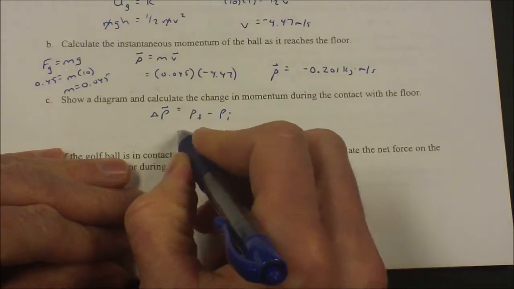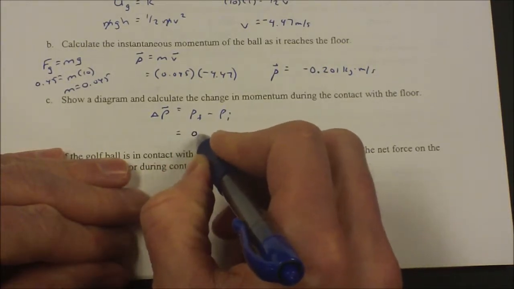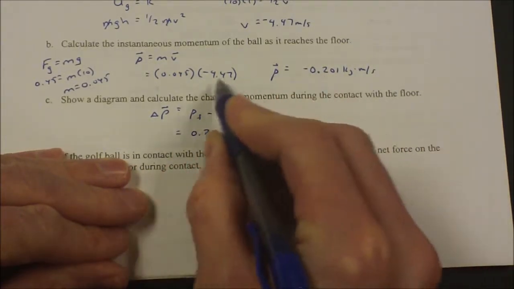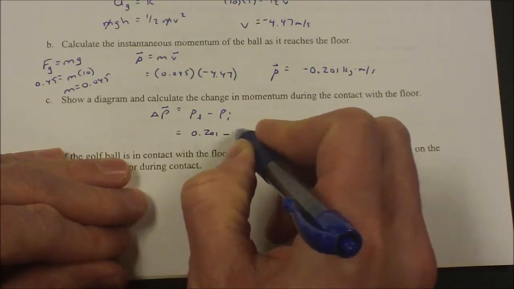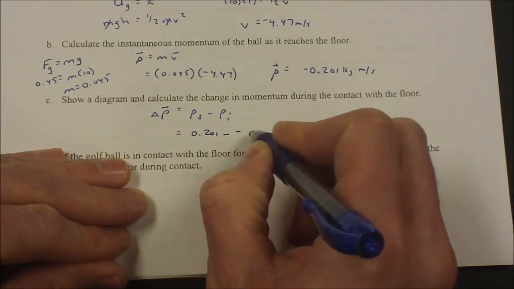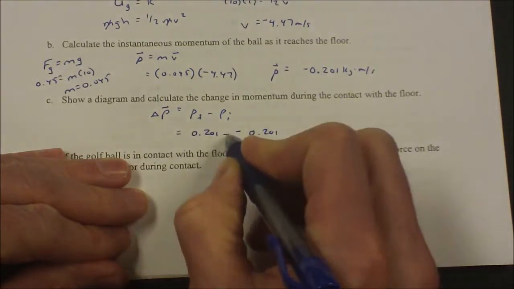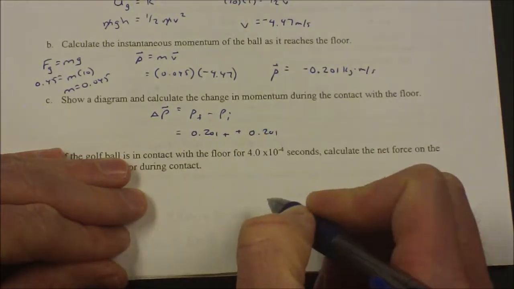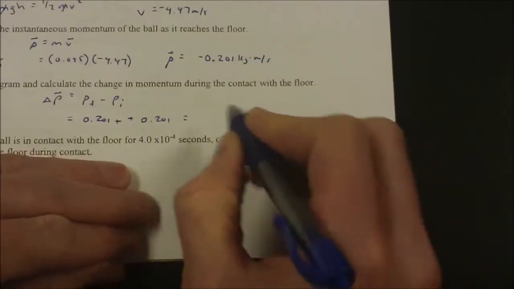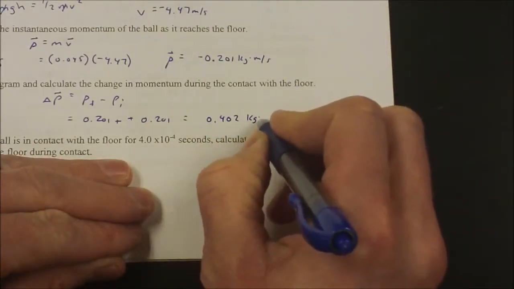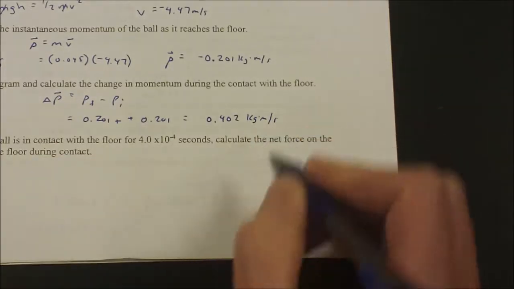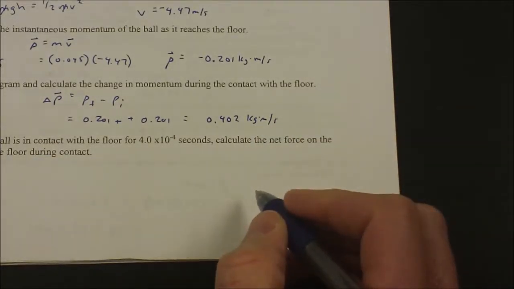My final is going to be upward 0.201, doing the same math here but with a positive, minus the original, which was a negative 0.201. Minus a negative gives me a positive, and I end up with 0.402 kilogram meter per second. That will be the change in momentum that we experience.